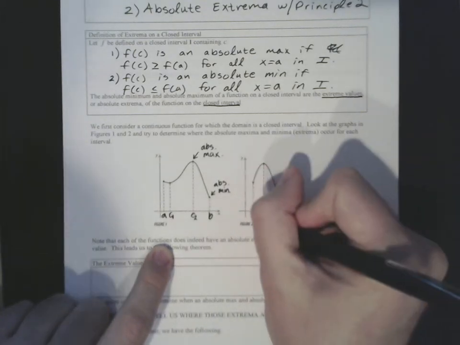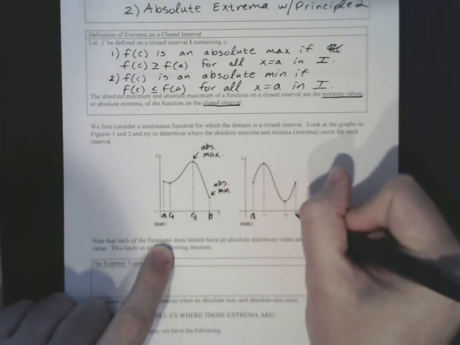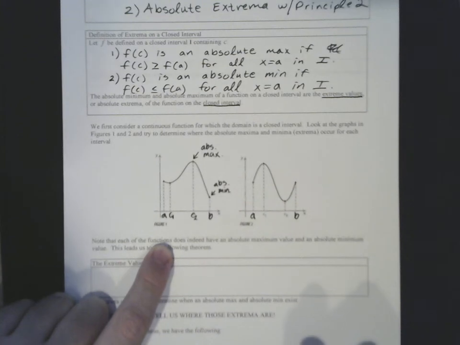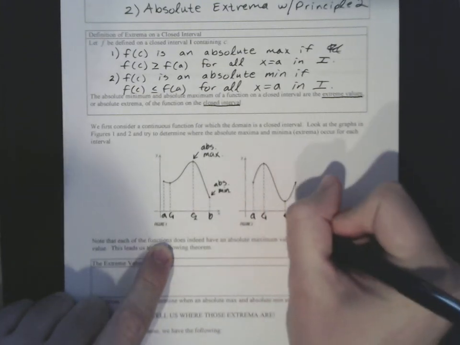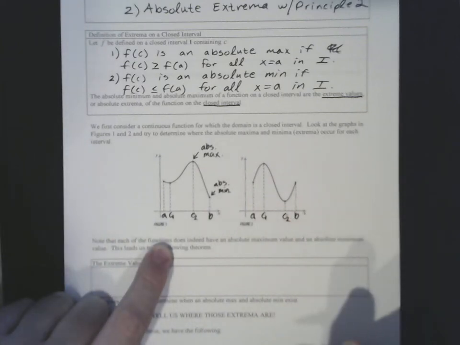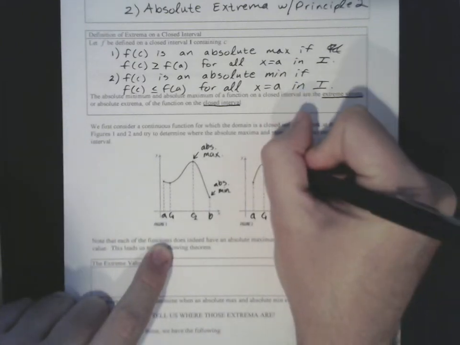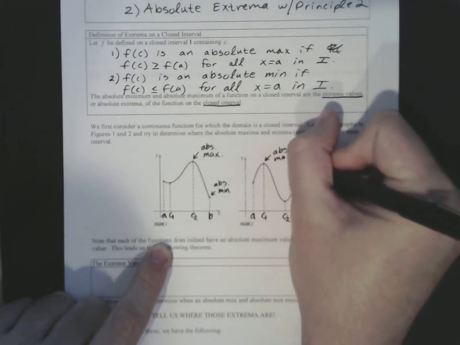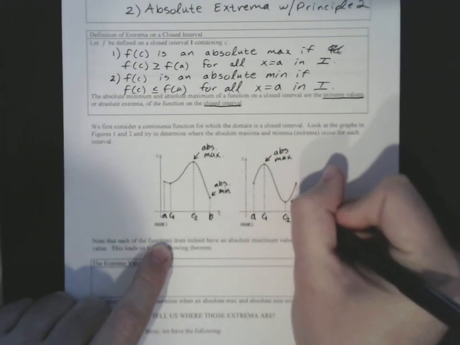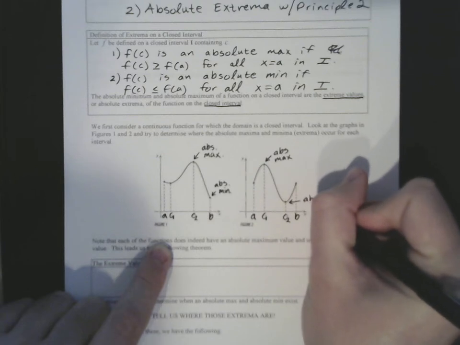Same thing over here on this function. We look at the start and the end, the a and the b of our interval, and then we find our critical values. Once again, for this example, there's just these two. The largest thing is the absolute max, and the smallest thing is the absolute min.